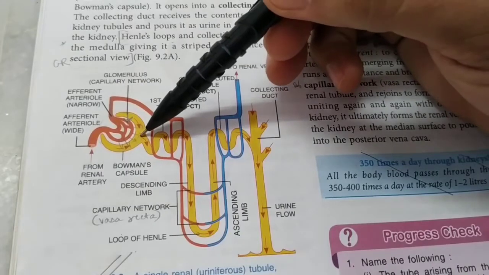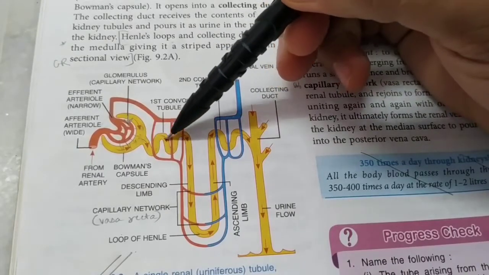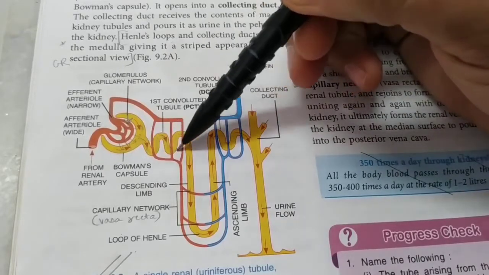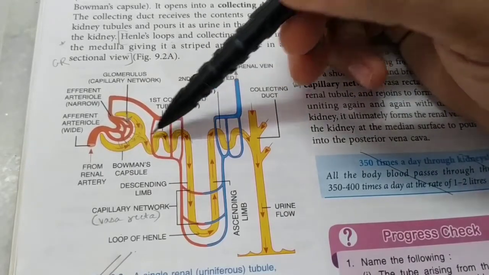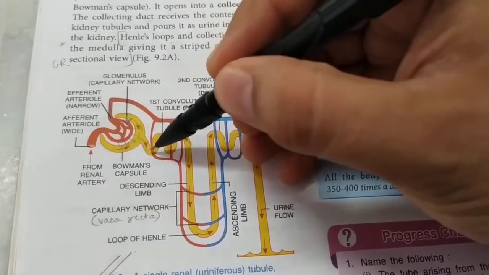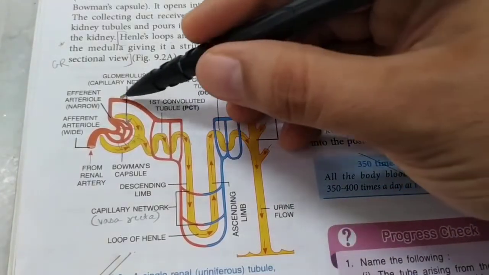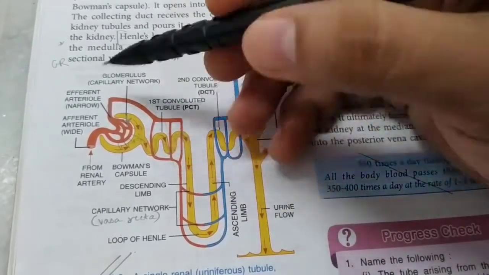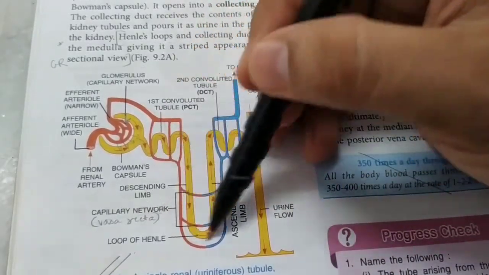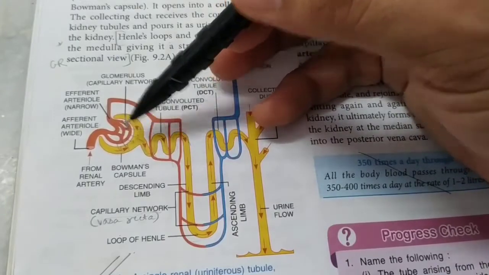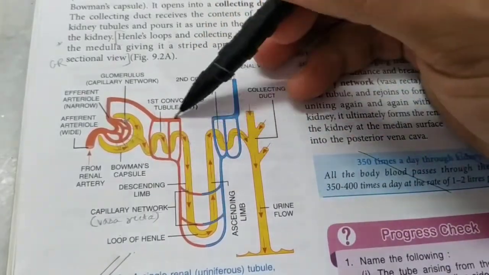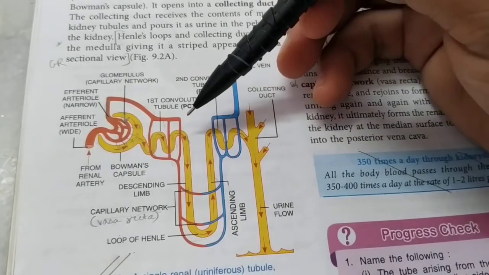This glomerular filtrate will now pass through the PCT, that is the proximal convoluted tubule. Convoluted means having coils like this. Here, a lot of water is absorbed. You can see that this efferent arteriole again branched into capillaries, called the vasa recta. This is the second capillary network now. The first capillary network was here. The second capillary network called the vasa recta is surrounding the entire nephron for reabsorption.